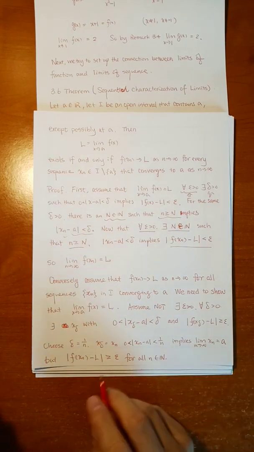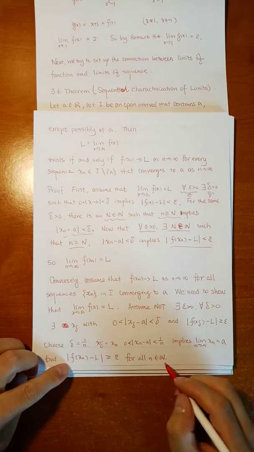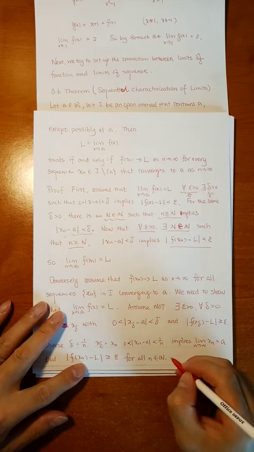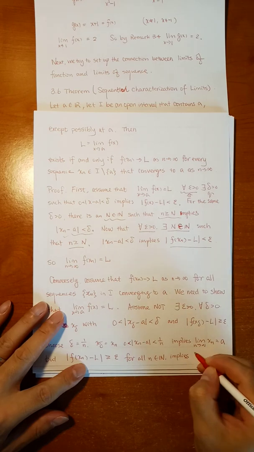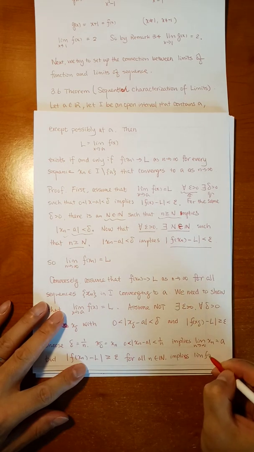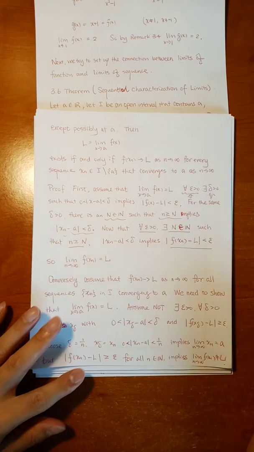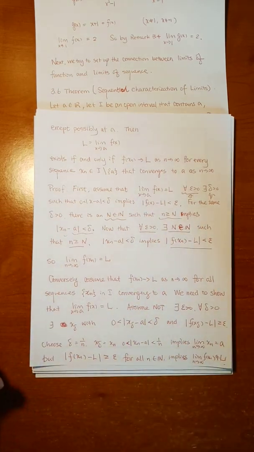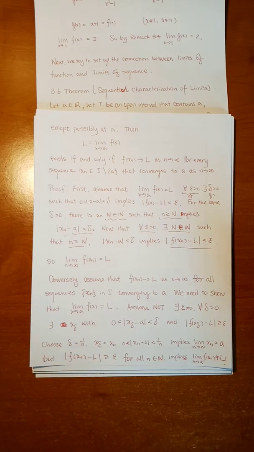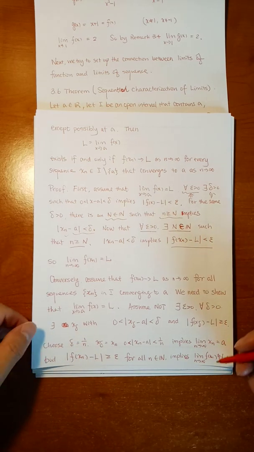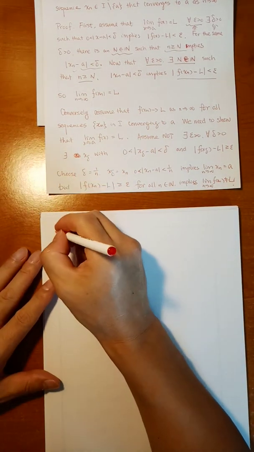Then this implies the limit of f(xn) as n approaches infinity is not equal to L. It's always away from L, so the limit is definitely not equal to L. It's a contradiction.